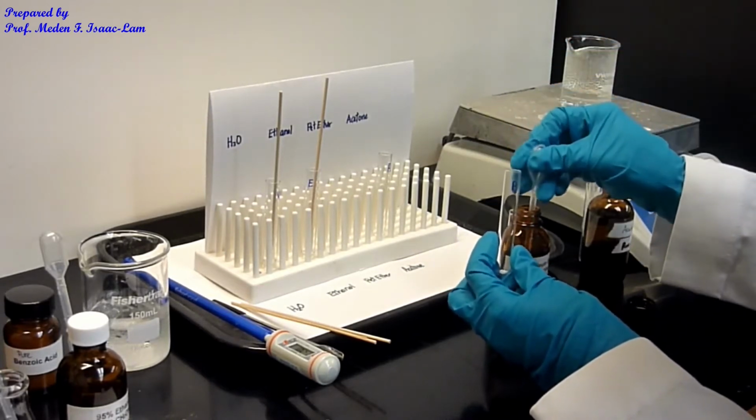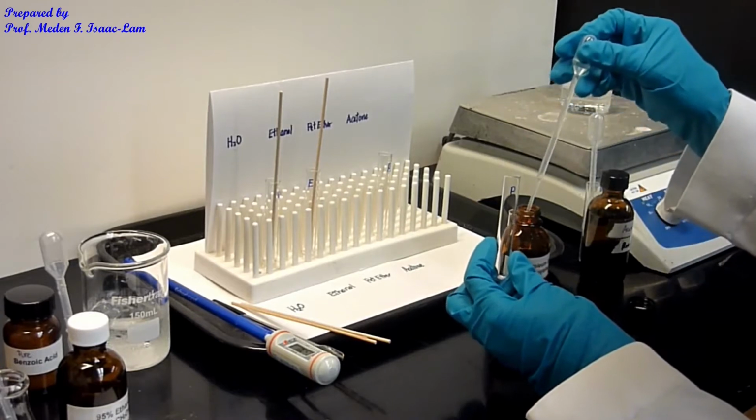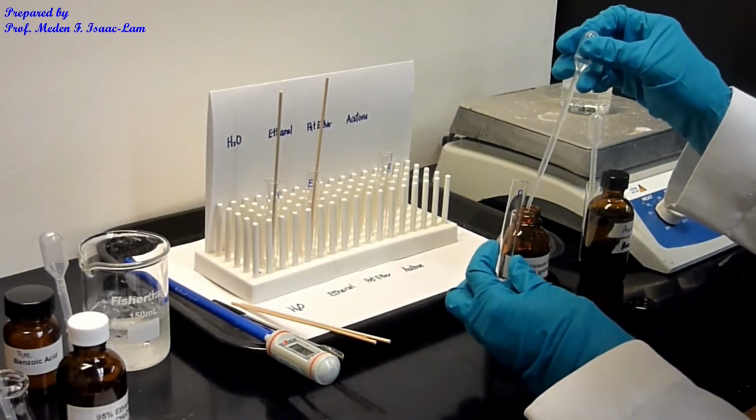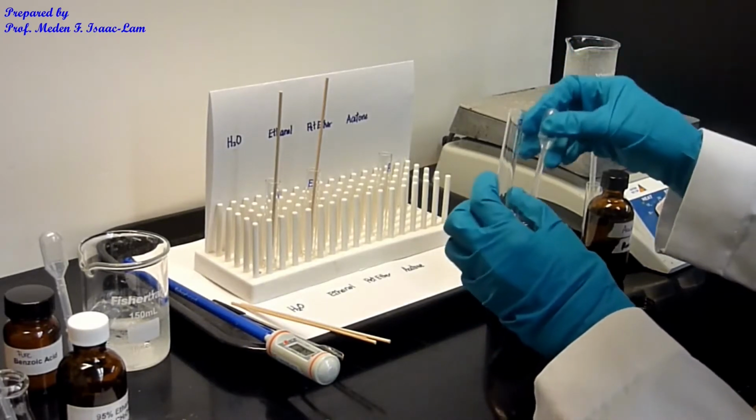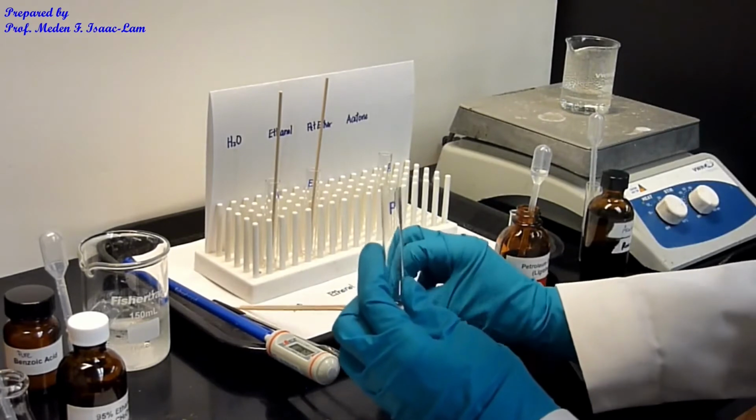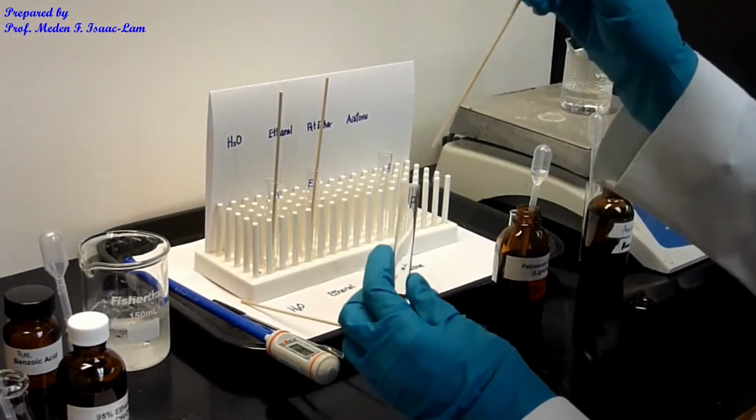We'll just say this is hexane, because it is actually a mixture of isomeric hexanes. Again, another boiling stick.